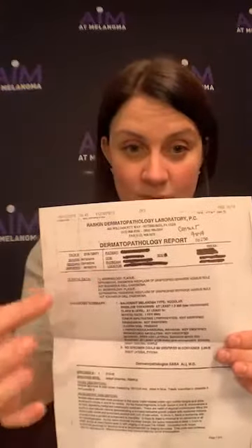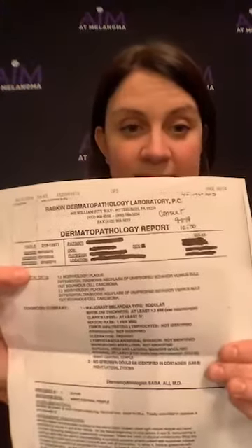So essentially, every pathology report has some type of path number or accession number. It's how they categorize and catalog everyone's tissue. You'll also see at the top, which is blacked out, all the patient information, and that would be you, the date that things were removed. And then the first thing that you see here is clinical data.